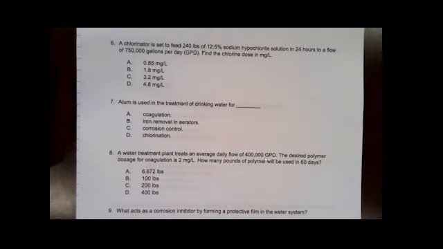The next calculation-based question is number 6. A chlorinator is set to feed 200 pounds of 12.5% sodium hypochlorite solution in 24 hours to a flow of 750,000 gallons per day. Find the chlorine dose in milligrams per liter.